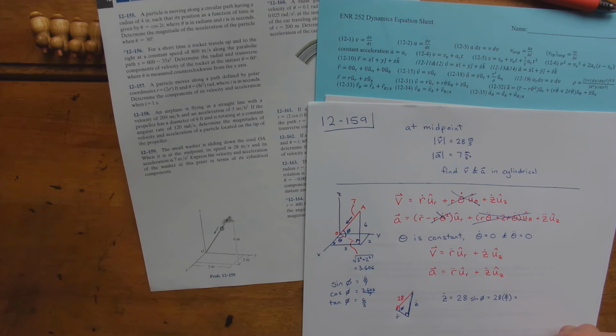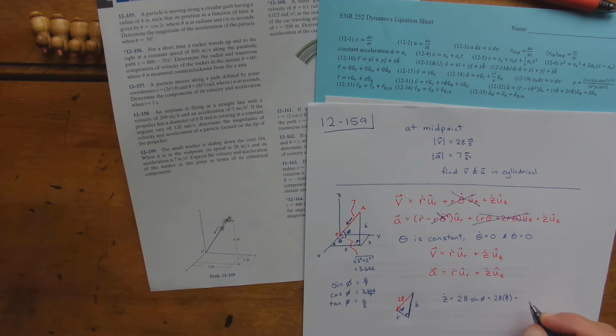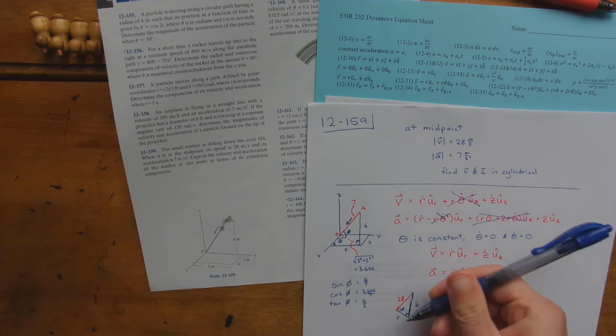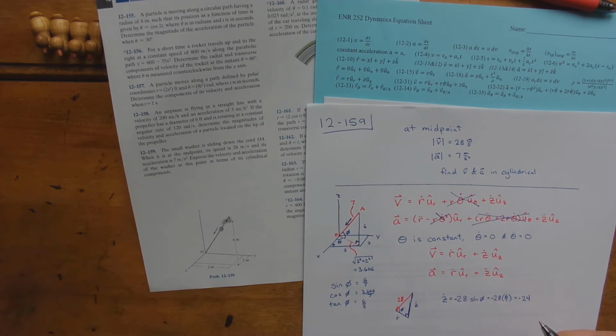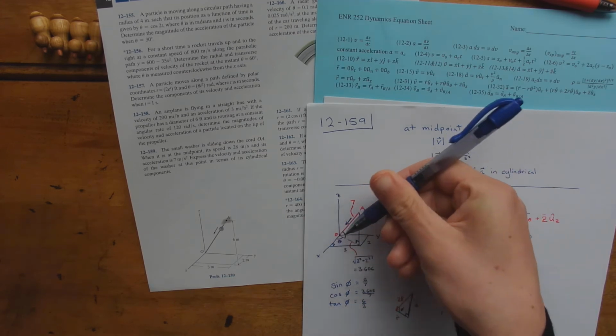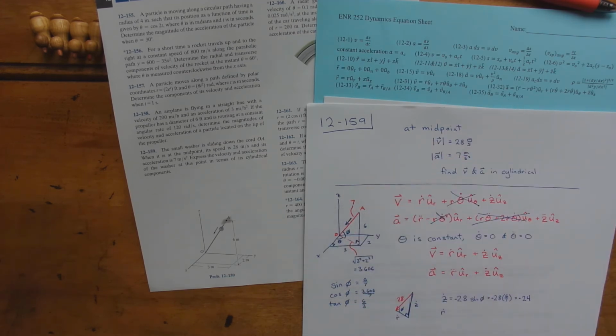Oh, but I forgot something. Okay, so this is 24, but it's not going in the positive z direction, it's going in the negative z direction. So because it's pointing in like this, that would be negative 24. And then for r dot, same thing. It's going down and inward, so both the z component and the radial component are going to be negative.